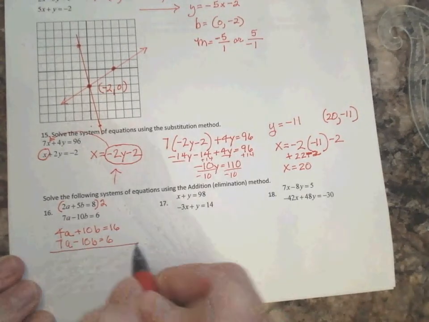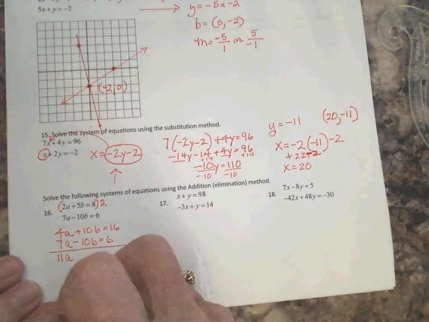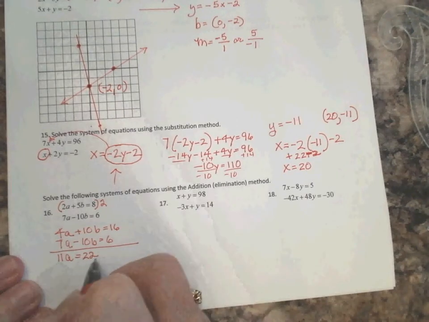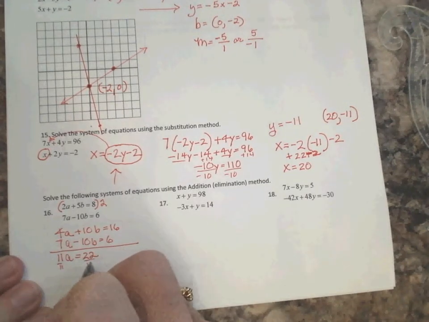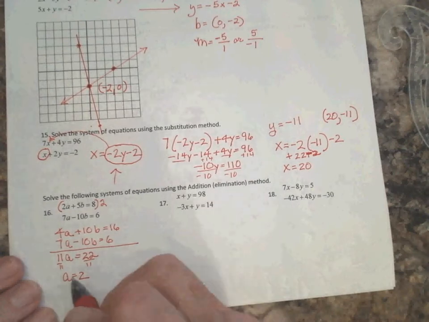Then take my bottom one, 7a minus 10b equals 6. Now when I draw my line, I get 11a, I'm just going to add them together, equals 22. Divide by 11, so a equals 2.